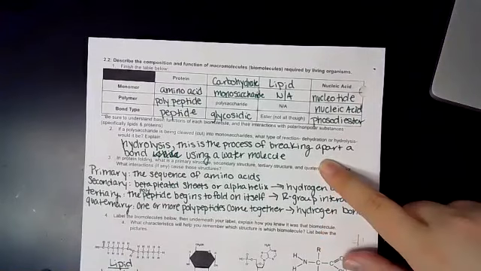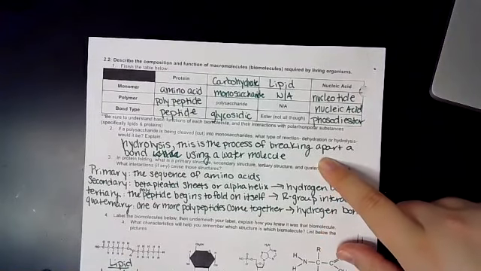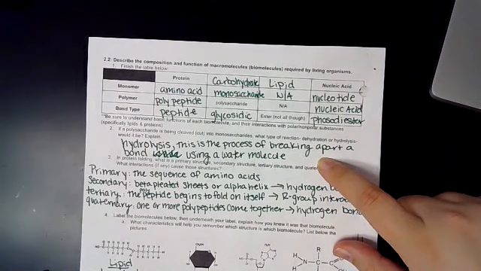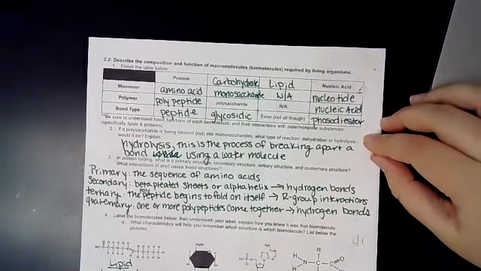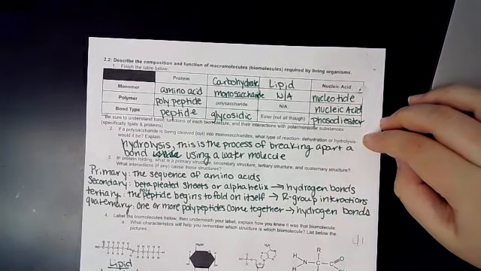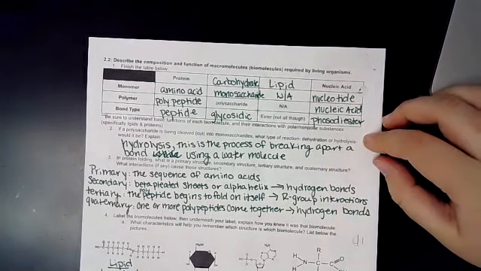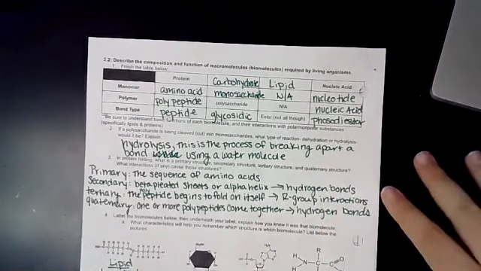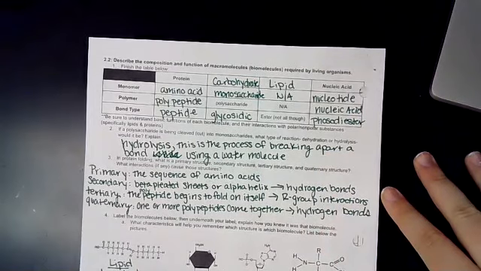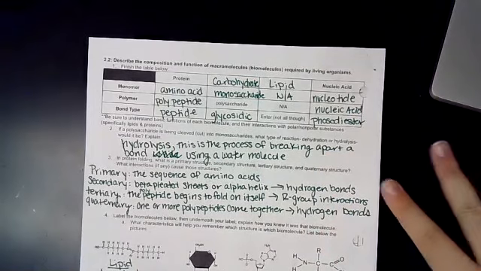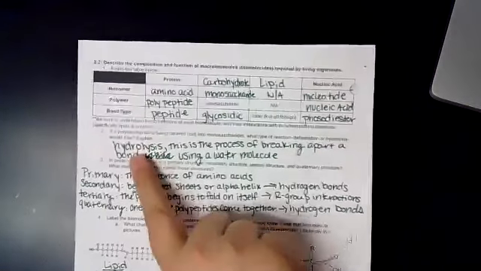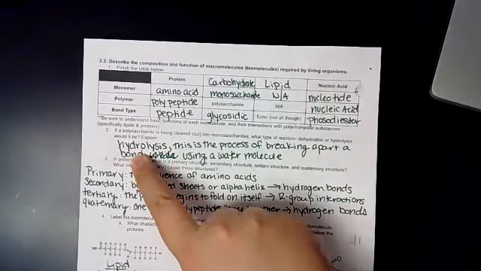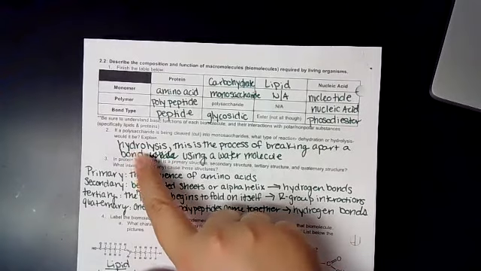Our next question is, if a polysaccharide is being cleaved or cut into monosaccharides, what type of reaction, dehydration or hydrolysis, would it be? This is going to be hydrolysis, right? Hydrolysis is a process of breaking apart a bond using a water molecule. So we're breaking apart our polymer into monomers, right? If we break it down, hydro, water, lysis, cut. So water cutting.